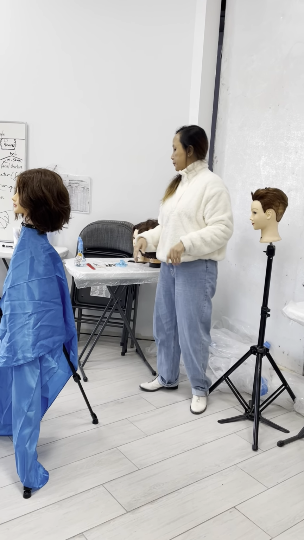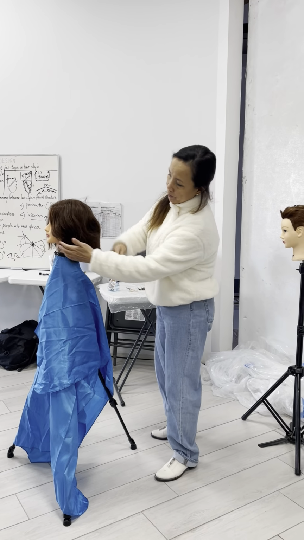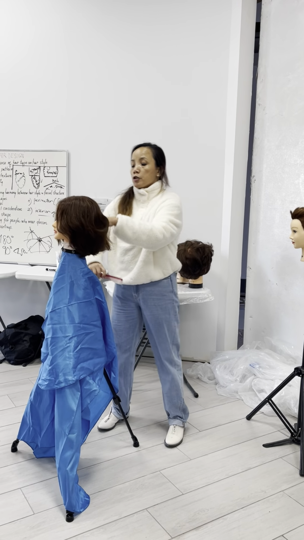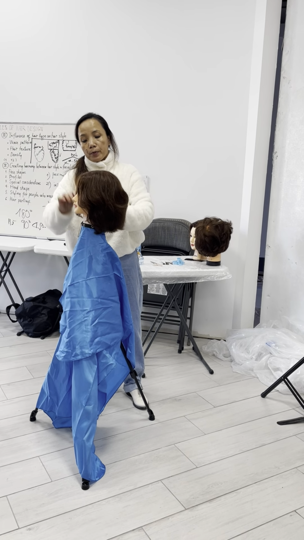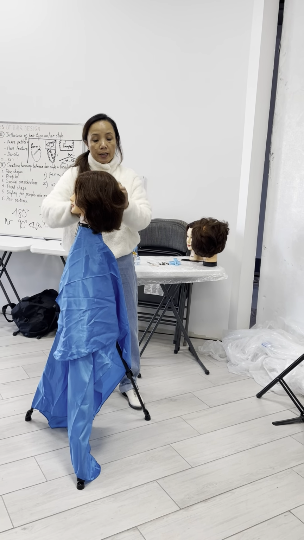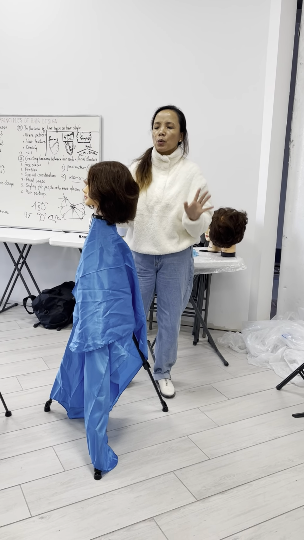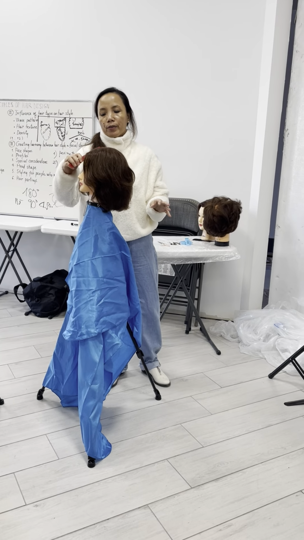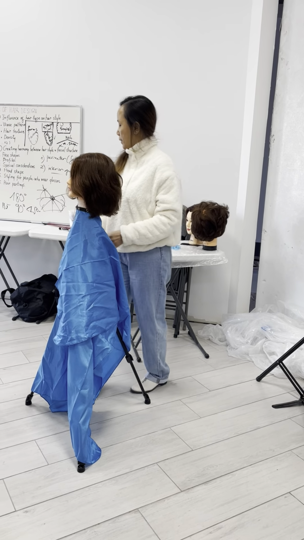Okay, so now, either you cut on wet hair or dry hair, but I'm going to cut on dry hair for you guys to see it. Because on wet hair, you won't be able to see the guideline, but on dry hair, you see all. Okay, this haircut is the easiest one ever in any design, even easier than one length. Okay, so ready?